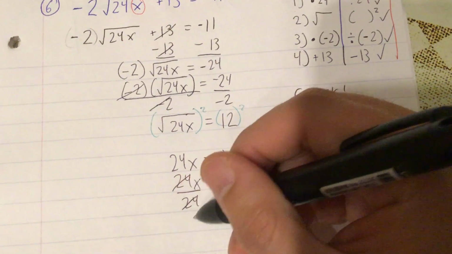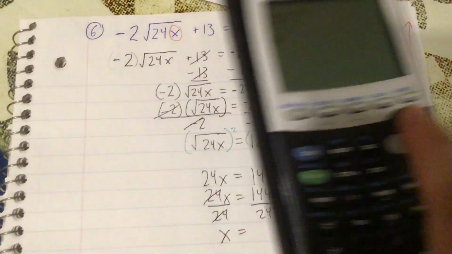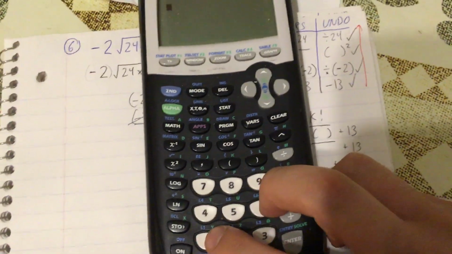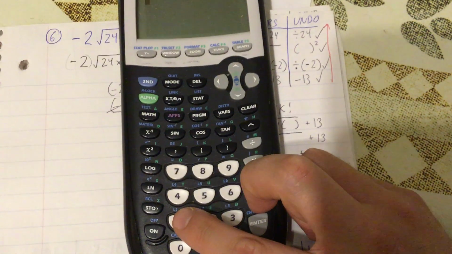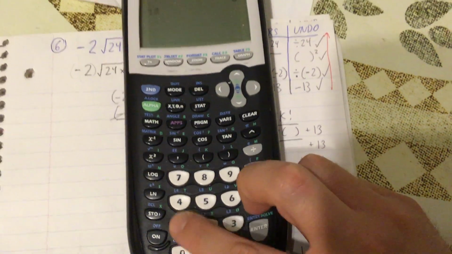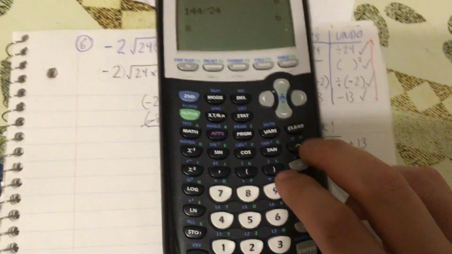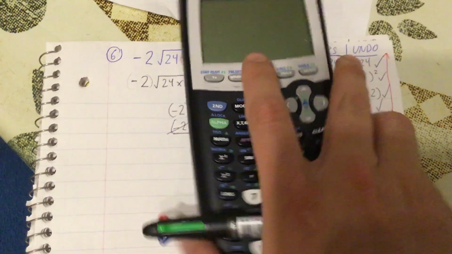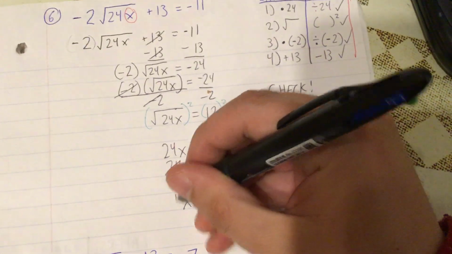So if I divide both sides by 24, I'm just going to have a theory. I think it's 6, because if 12 dozen makes 144, and if I just multiply one of them by 2, then the other one has to be cut in half. So 144 divided by 24 is 6. It's just a little number theory thrown your direction. So x is equal to 6.